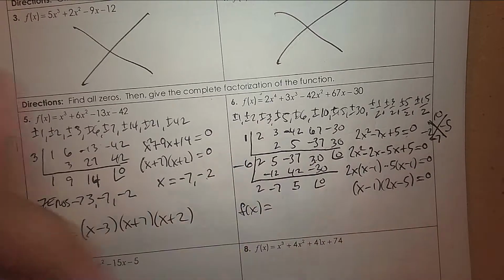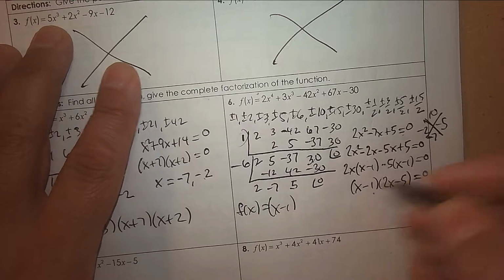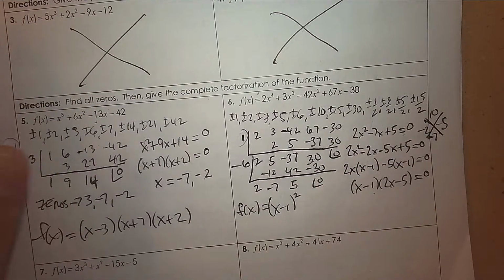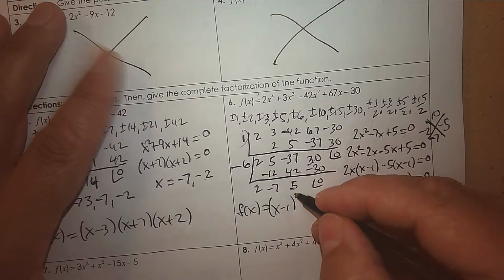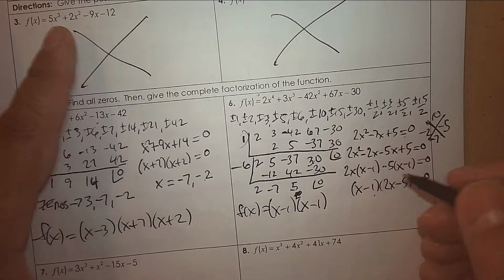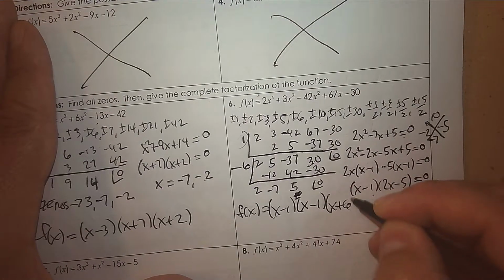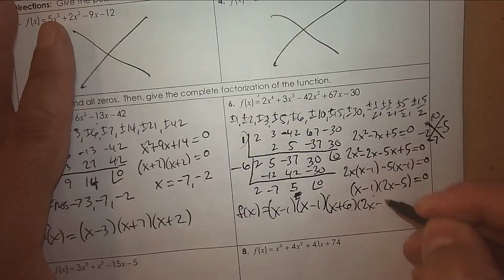It doesn't matter. But this gives me x minus 1, and I have another x minus 1, so we write down x minus 1 squared. Now if we're going to do the complete factorization, we can write it separately, x minus 1, x minus 1. And then negative 6 is x plus 6, and then we have 2x subtract 5.